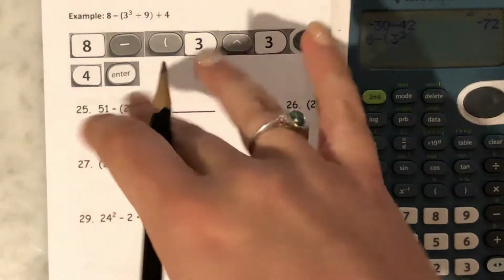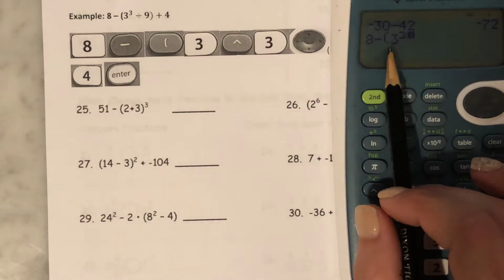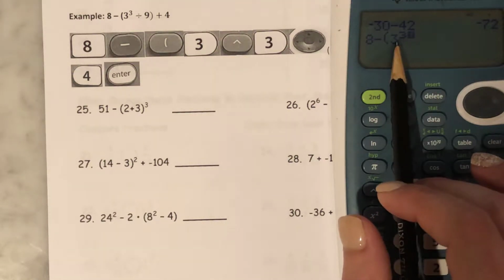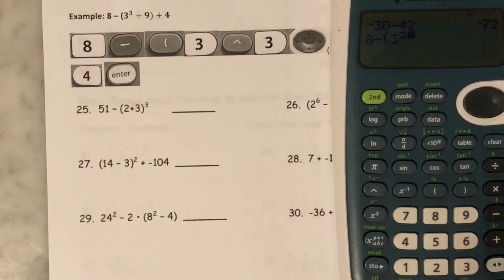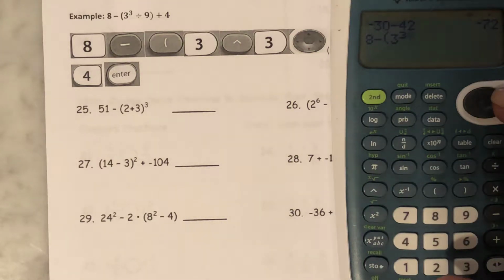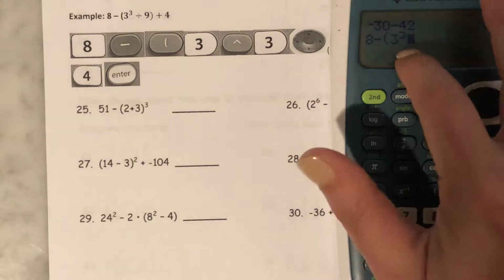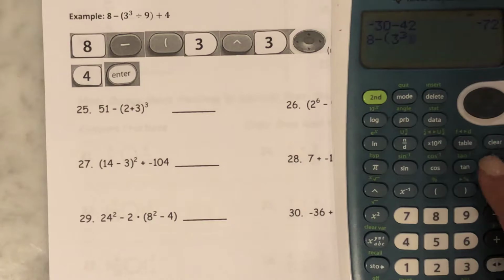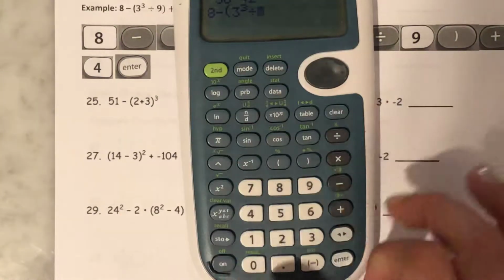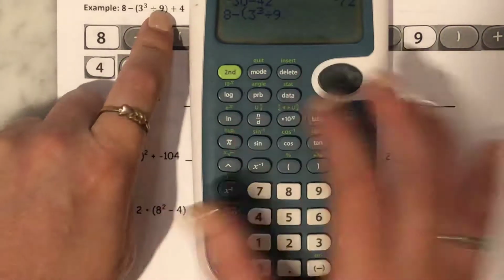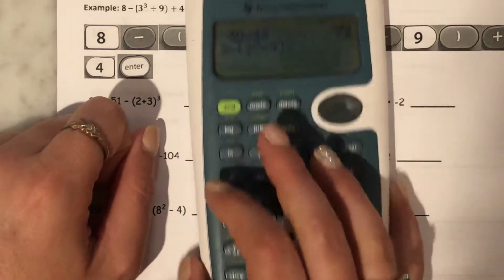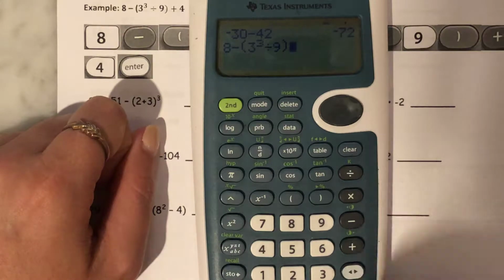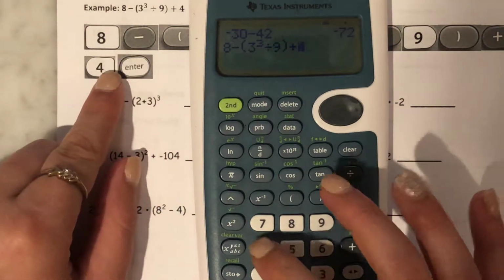So if I did divided by 9, I would be doing 3 and then 3 cubed divided by 9. Okay, so we needed to press the right arrow, so now it's that big box. Divided by 9, and then it ended the parentheses. So here's the parentheses. Okay, and then plus 4.